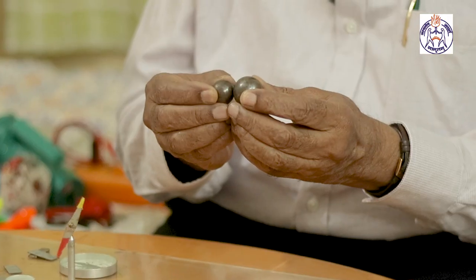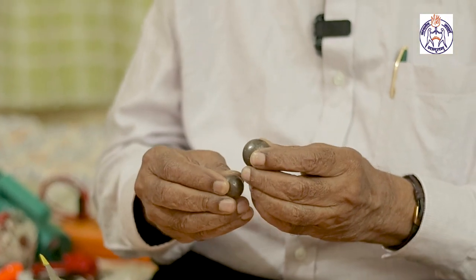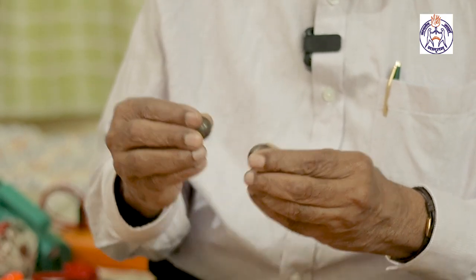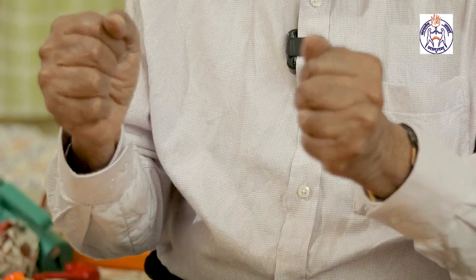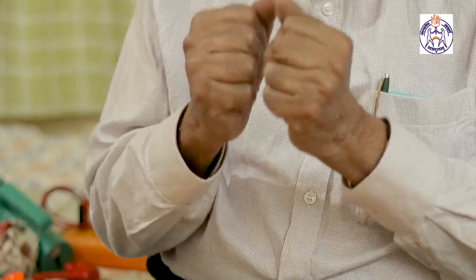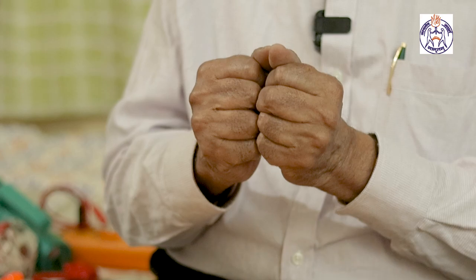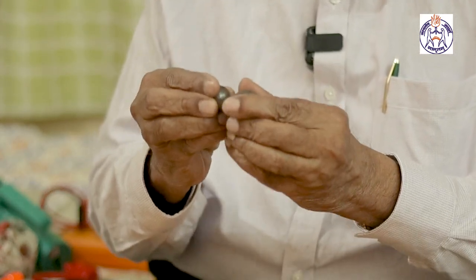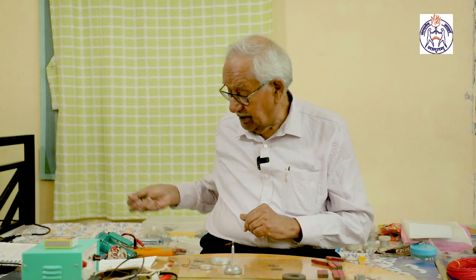If they attracted each other, then in your cycle where there is a bearing, in your car, in a truck where there is a bearing, they would become slow. So, there are materials which cannot be magnetized, but they strongly become a magnet when they are in the presence of another magnet. Let us put it back.